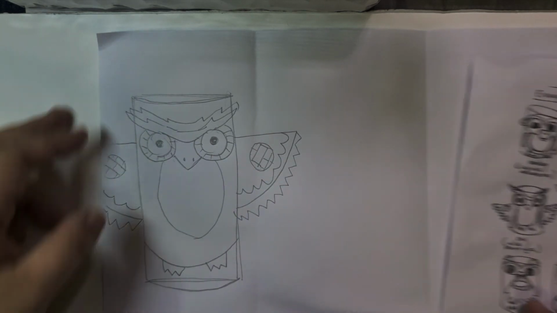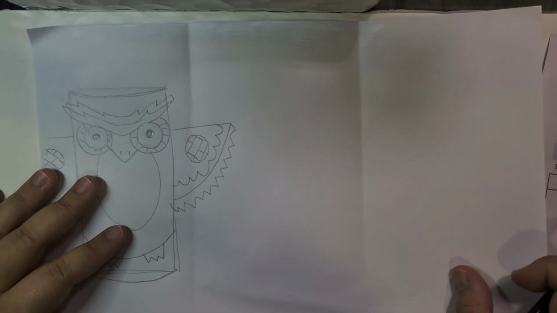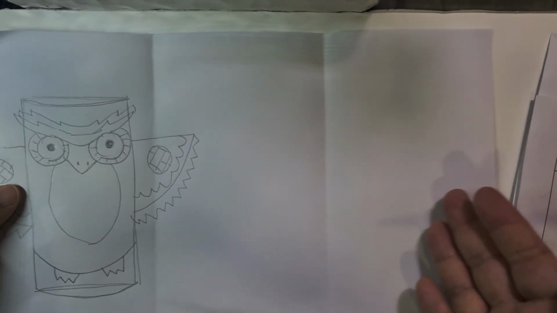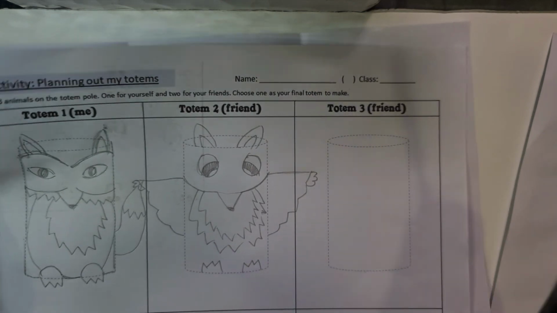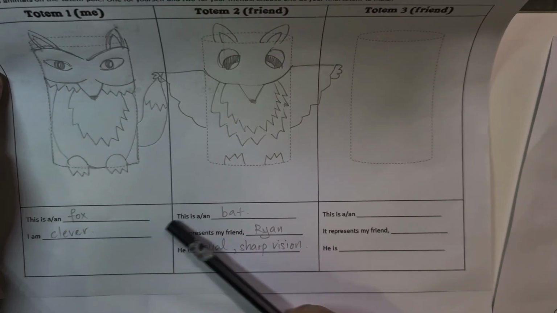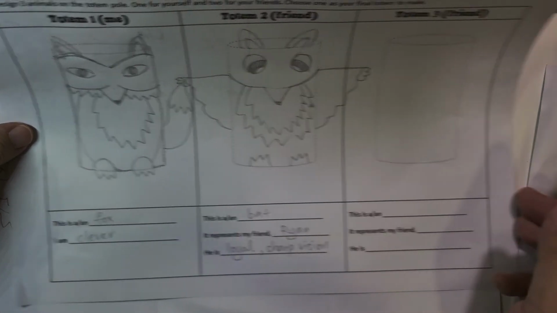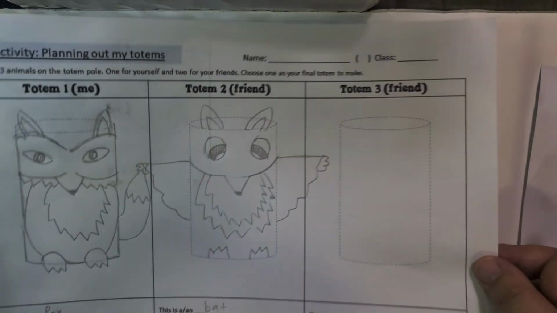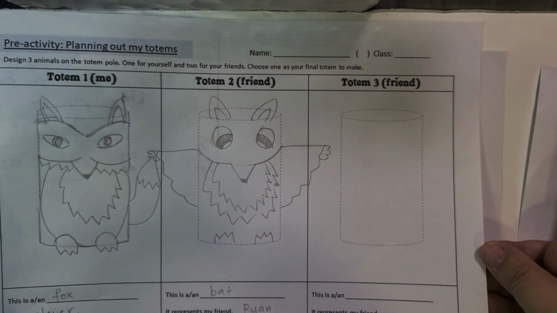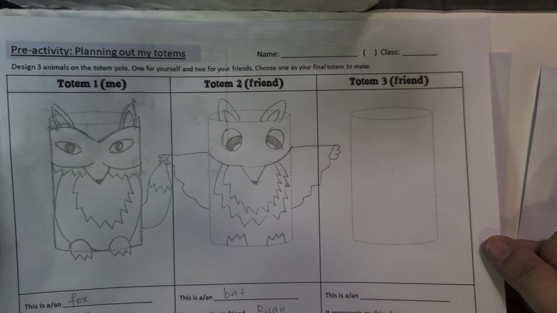Alright, so whether you're using the template or a plain A4 piece of paper, okay, I want you to finish your 3 totem designs. Make sure you write your name, class and register. You can write a little bit about what the animal is. Okay, so tell me what the animal is and what is the special characteristic of the animal, and then bring this to class when I see you for lessons next week.